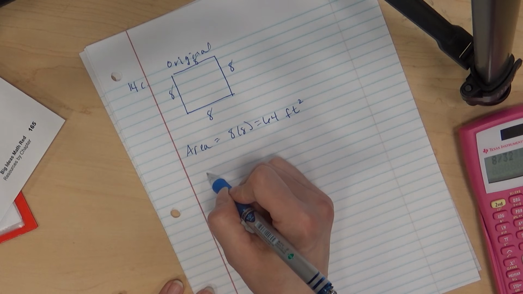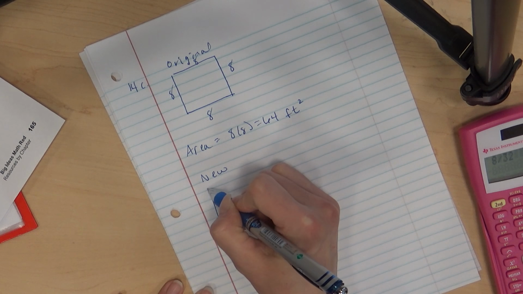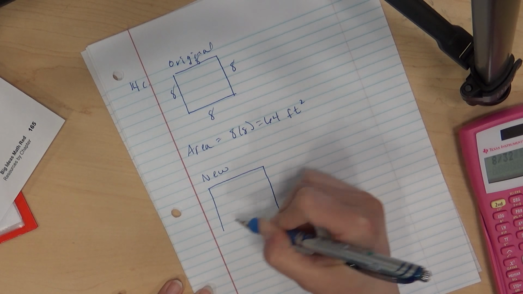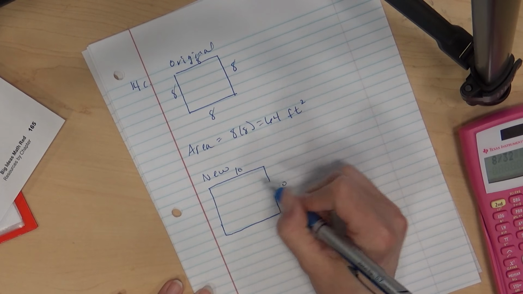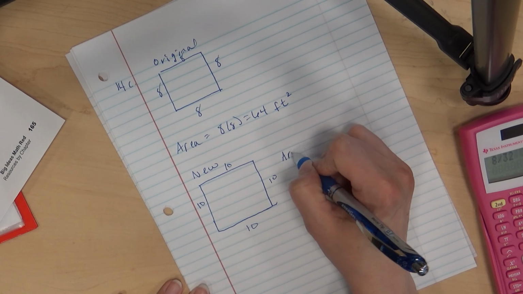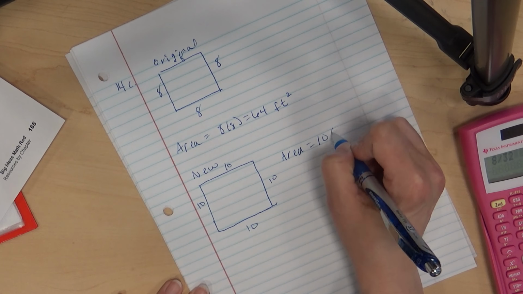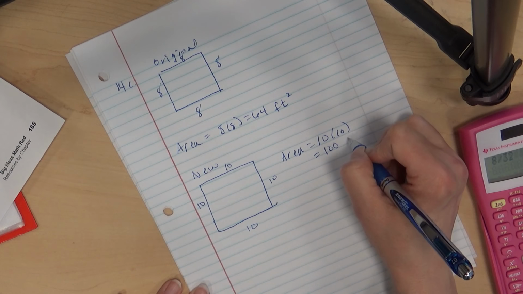For the new garden, our side lengths are now 10 feet. So area this time is going to be 10 times 10, length times width. It's going to be 100 square feet.